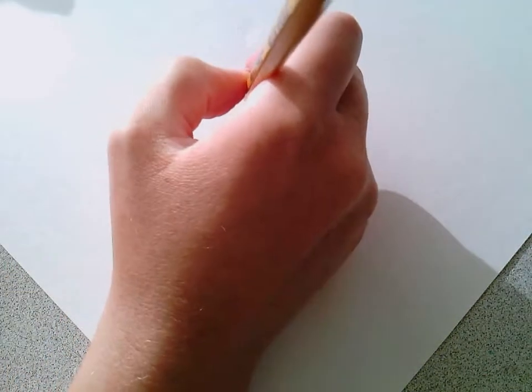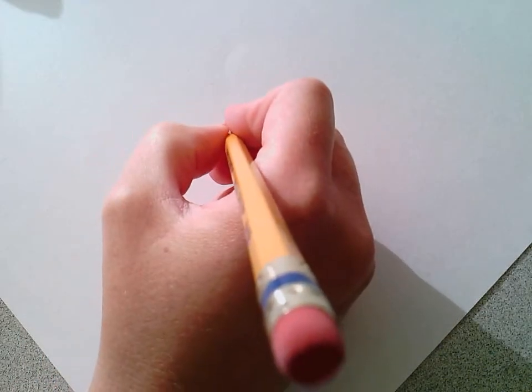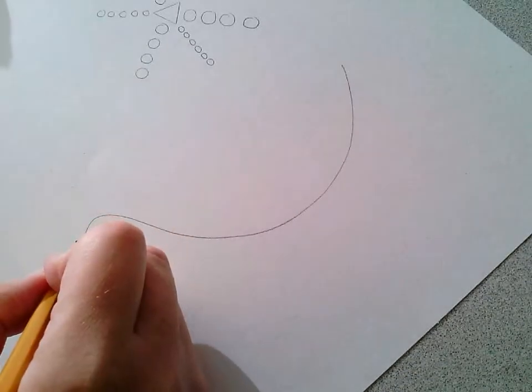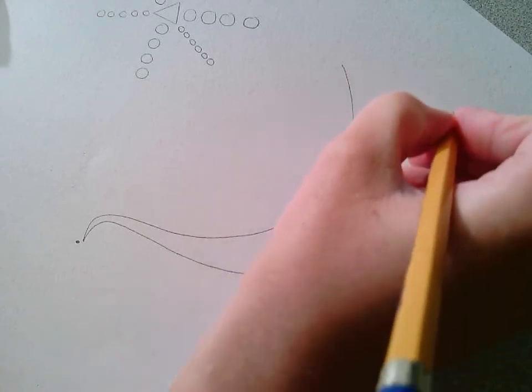Let's look at another. I'm going to come to another spot on my paper. So maybe I'm going to start with a small little dot. And I'm going to use a kind of a curved line there. And instead of it just being a line, I'm going to make it a shape.